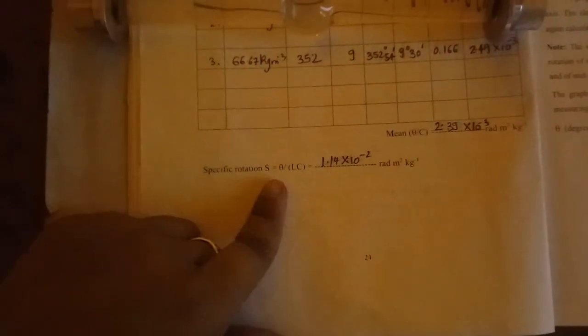Finally, you have the specific rotation, which is the measure of theta by LC. So L is basically the length of the tube that we'll be using. So this is the tube, right? You have to measure the length from this end to this end, which is the region where the optically active sugar solution is placed. So once you find that length, you can find specific rotation as equals theta by LC. So it will be in radians meter square per kg.